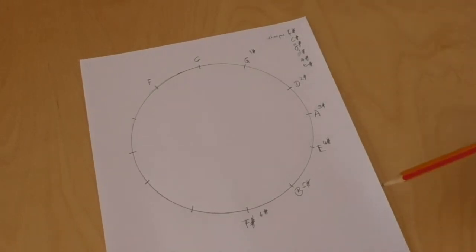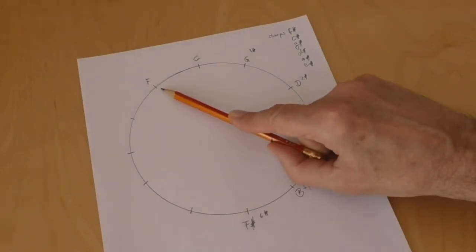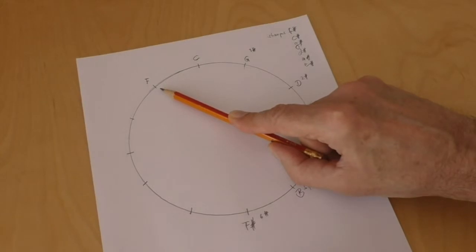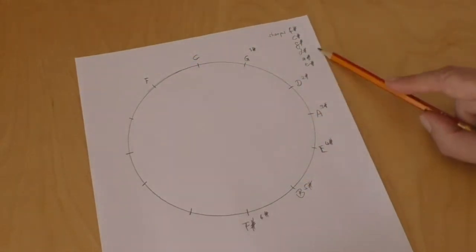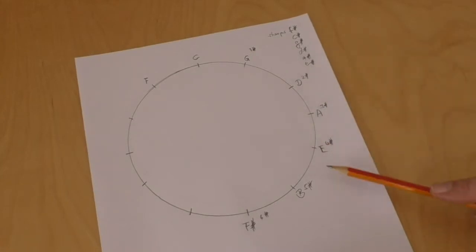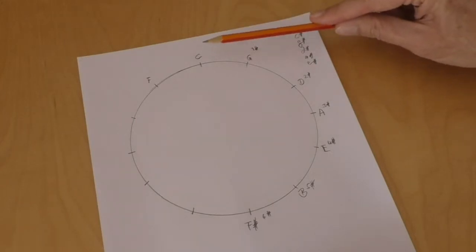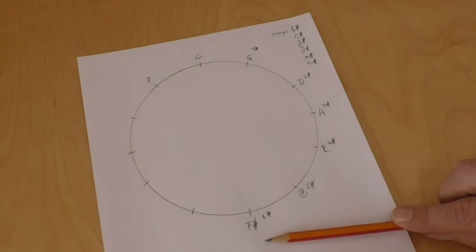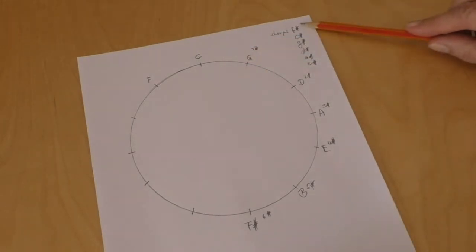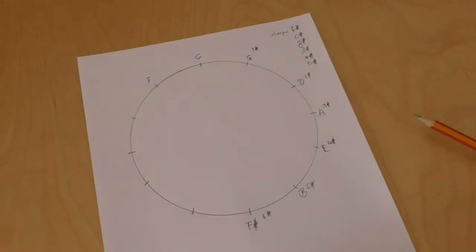And if you don't know which one is added, look at the circle of fifths. First the F gets a sharp, then the C gets a sharp, then the G gets a sharp, D gets a sharp, A gets a sharp, E gets a sharp. So that's like a help to understand. If you go from C, G, D, A, E, B, F sharp, which is always a fifth up, we have the sharps F sharp, C sharp, G sharp, D sharp, A sharp, E sharp.